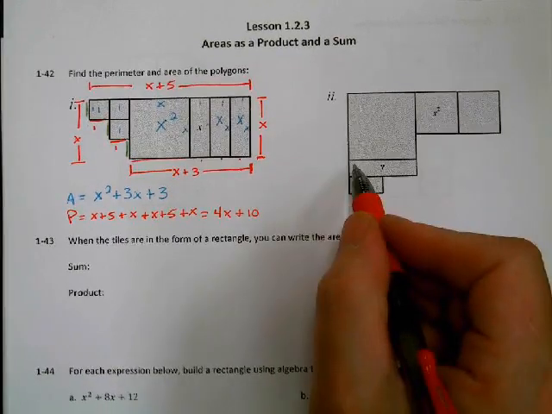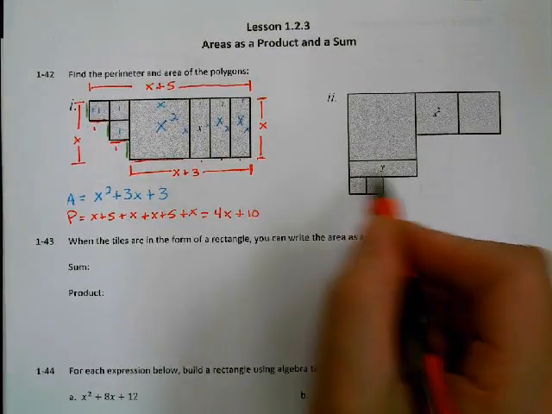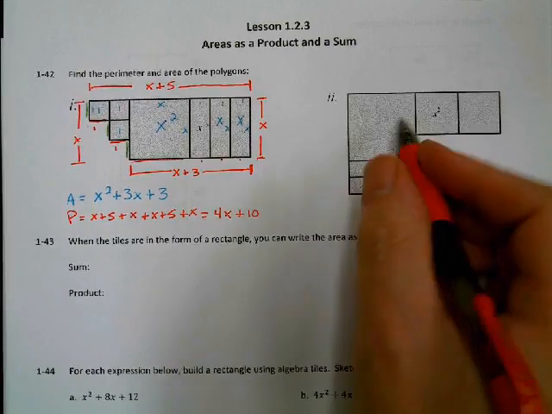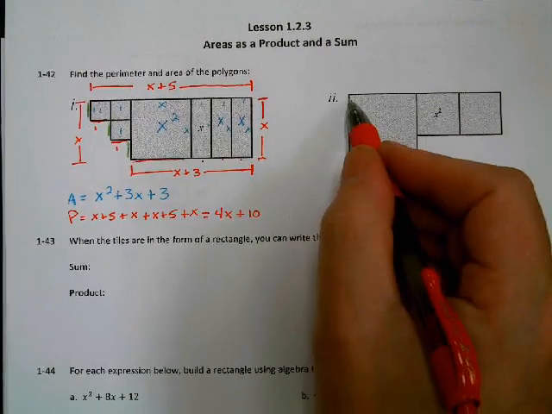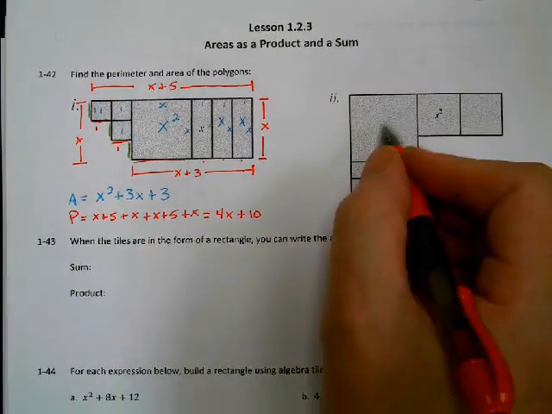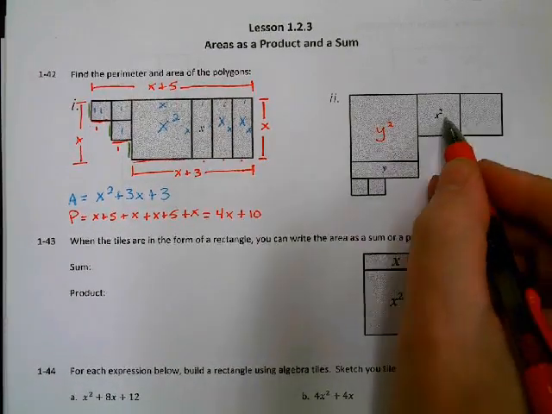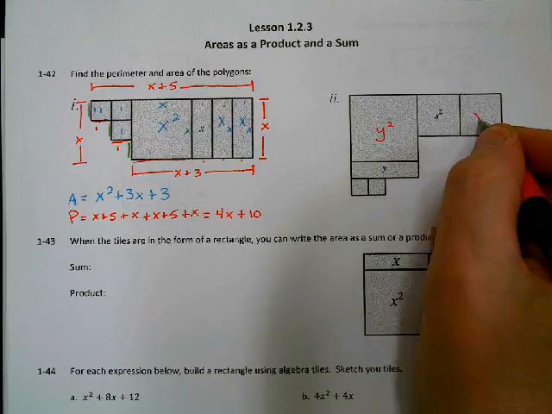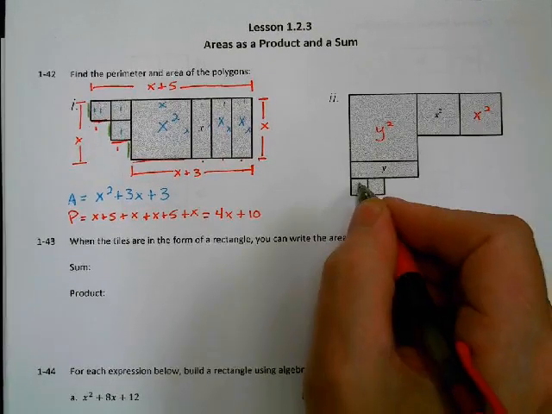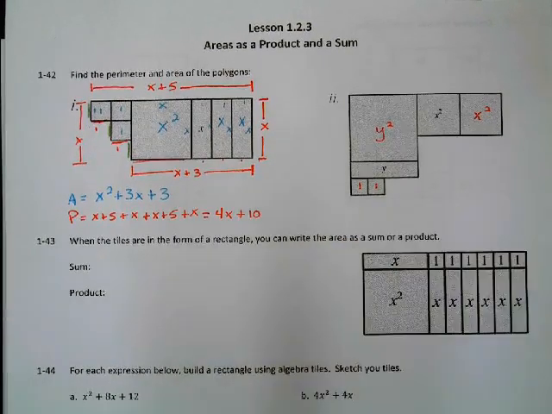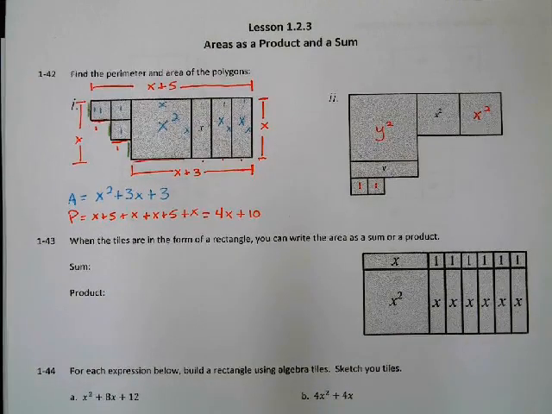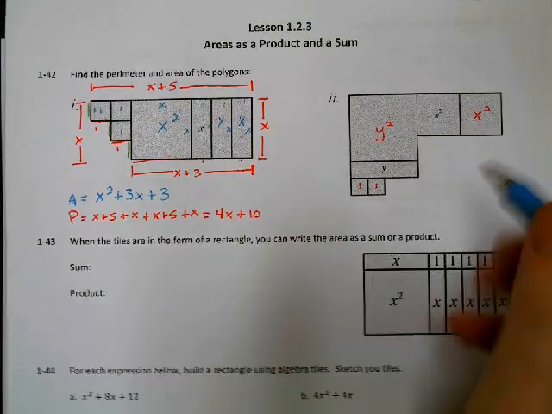All right, let's look at this one. Since this is a y right here, this is a 1 and a y, the area of this section should be y times y. So this will be y squared in there for the area. This one's just like this one, so these are both x squareds. And these must be unit squares right here. They're both 1s.